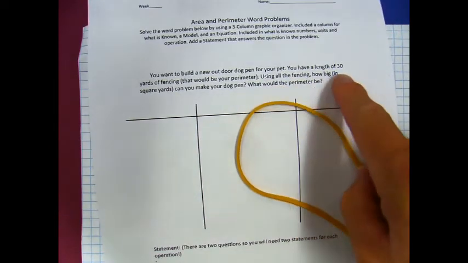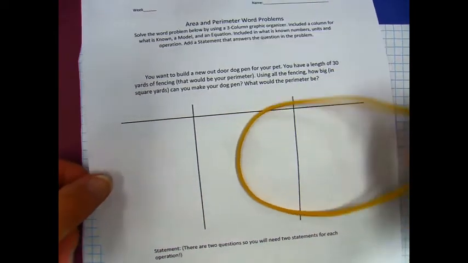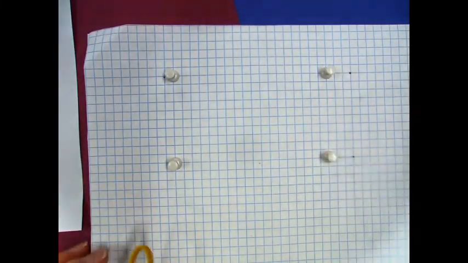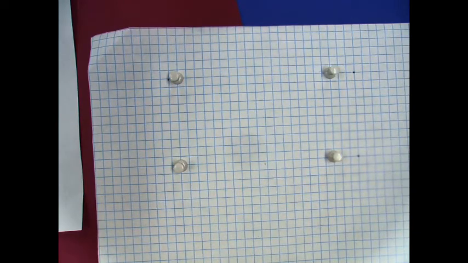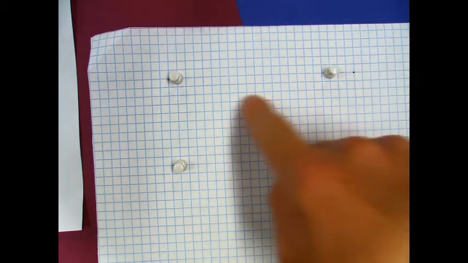So let's look at an example of this. Here's kind of an abstract model because it's much smaller than the fencing would actually be. But I used some graph paper, so that the squares are going to be the area we're going to look for. And we have this fencing.